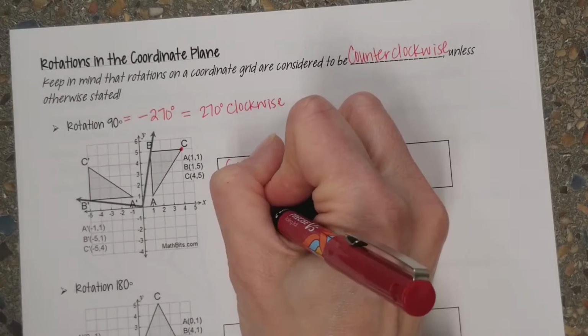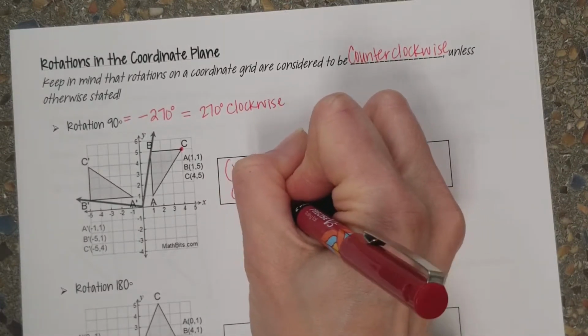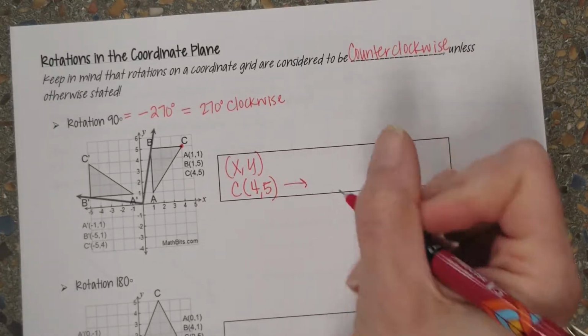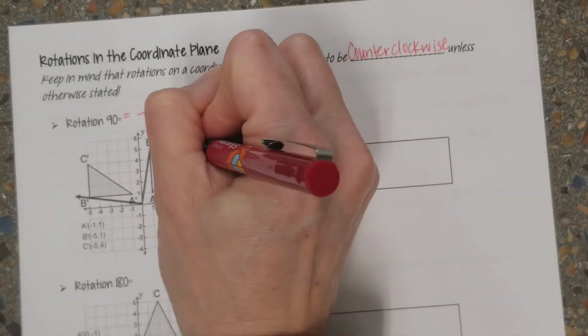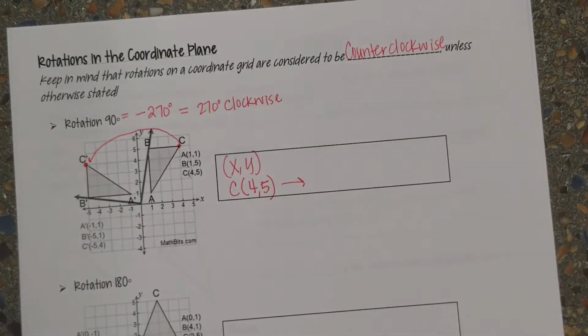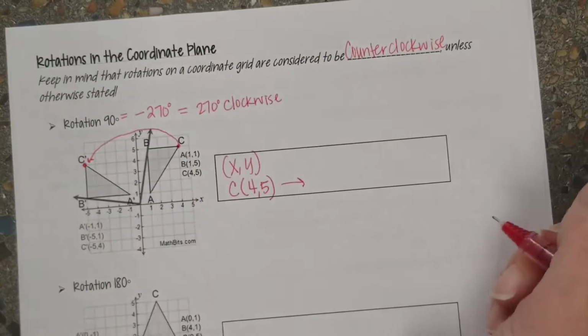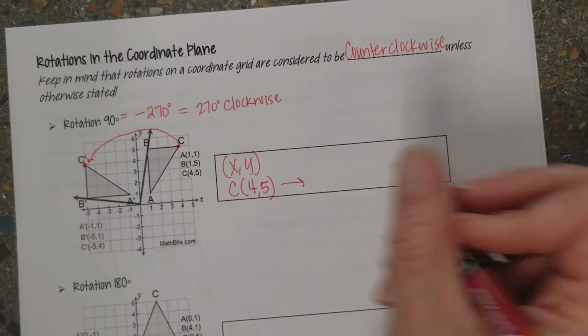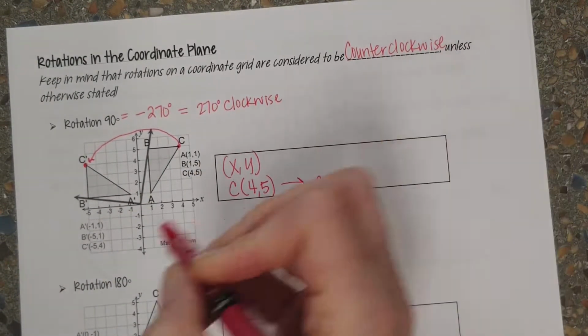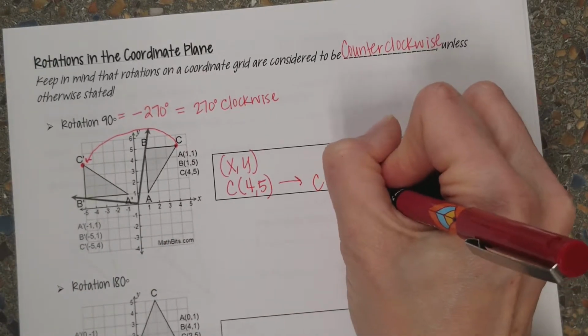So you can see that C starts out at the point 4, 5. And once it's been rotated, this point has gone from here to here. Rotation of 90 degrees. Once it's done that, oh, I should have used B. Oh well, once I've done that, you can see that the point C prime is negative 5, 4.